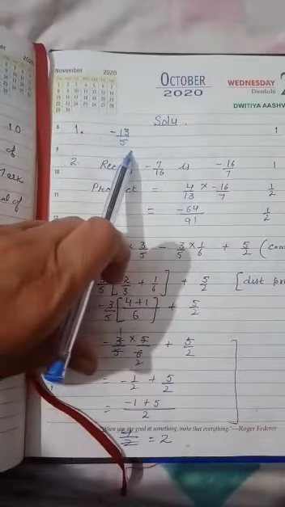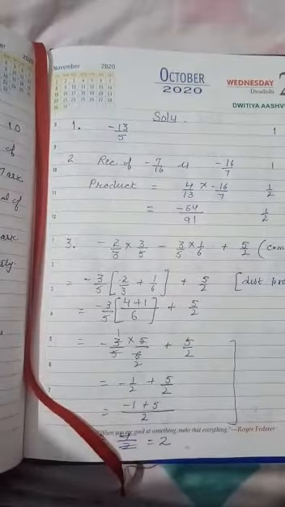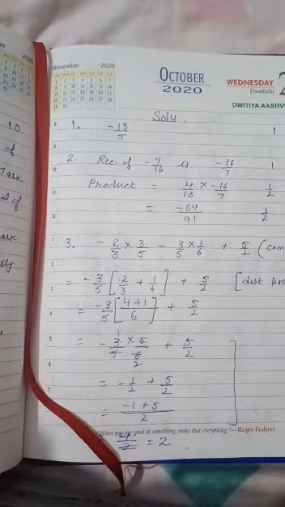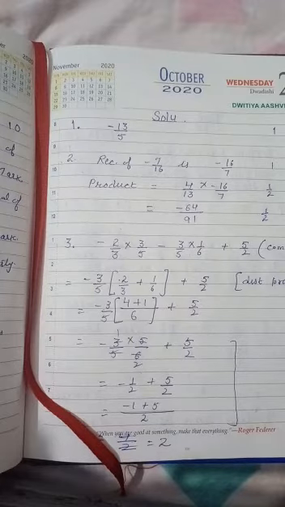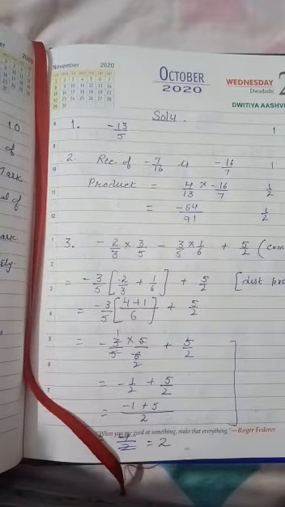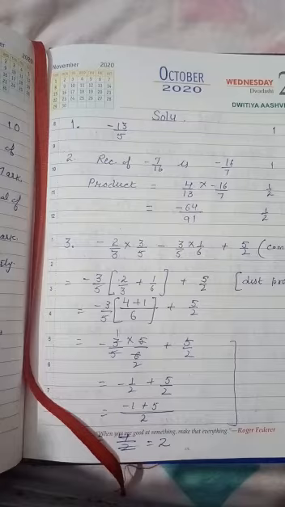Minus 13 upon 5. If your answer is right, then you have to give full marks, that is 1. If you have written 13 upon 5 but not written the sign, meaning you have written the positive sign, then you have to give half marks. Clear for the marking of the first sum?